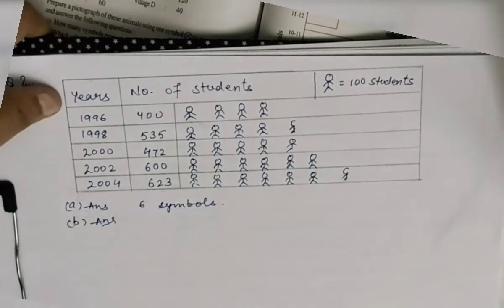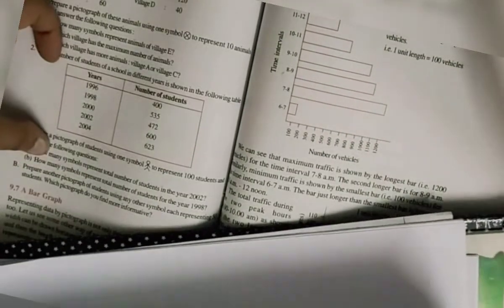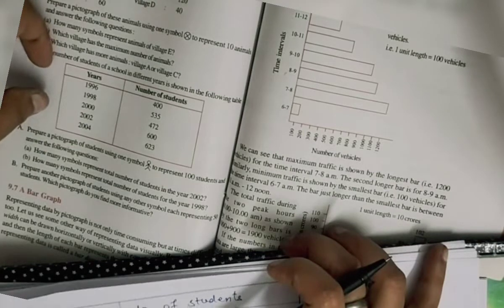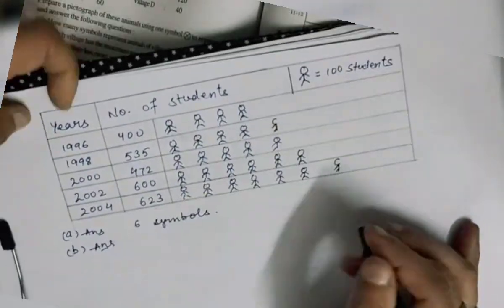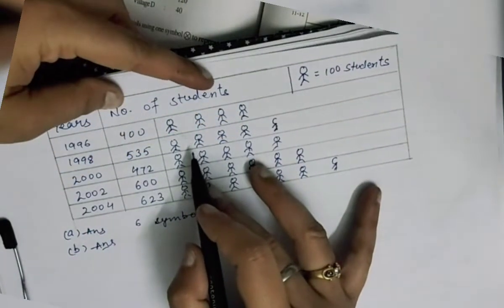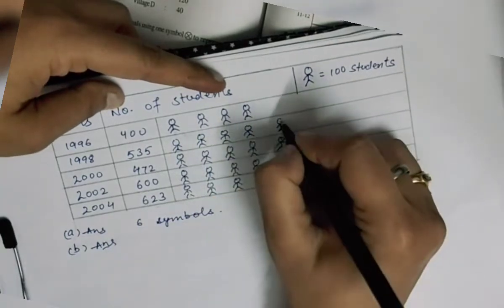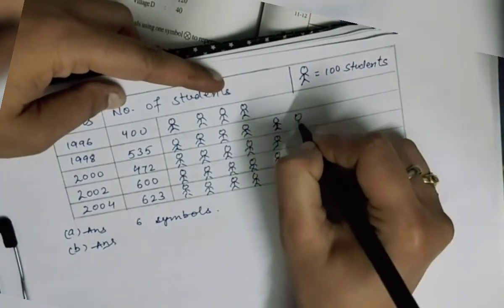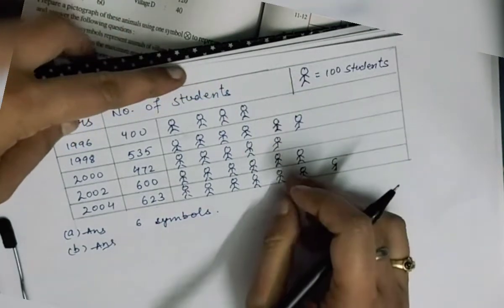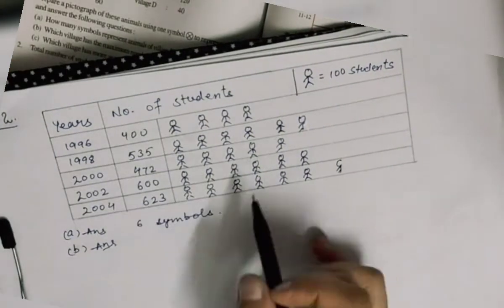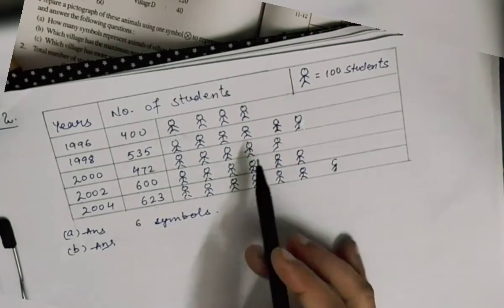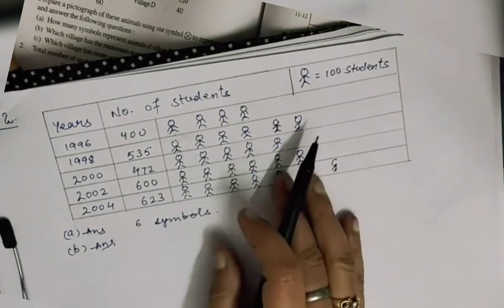Okay students, now what is the second part? In the second part it is being asked, how many symbols represent the total number of students for the year 1998? For this, 4 are here. You can see, oh, I forgot to draw the 5 complete, so 5 should be complete and then it should be half. Now I have corrected it. In this way we can make mistakes as I have done, so it's okay, we can correct it if we recheck.